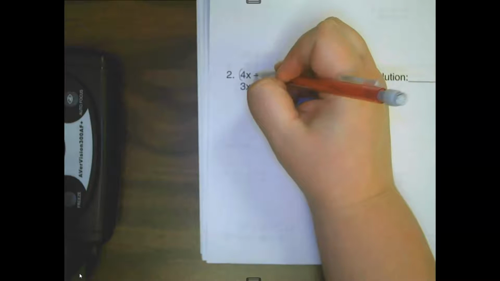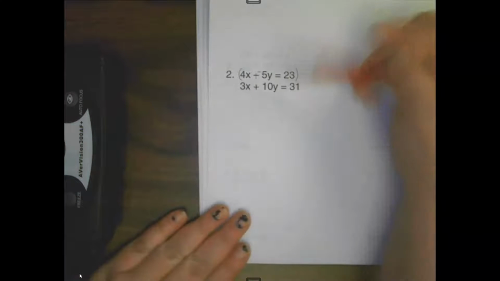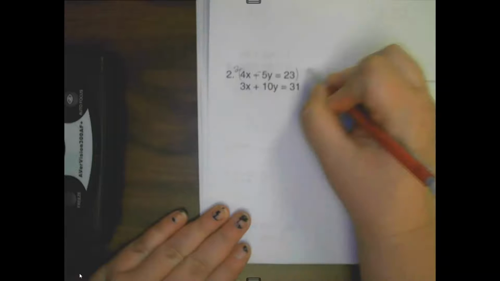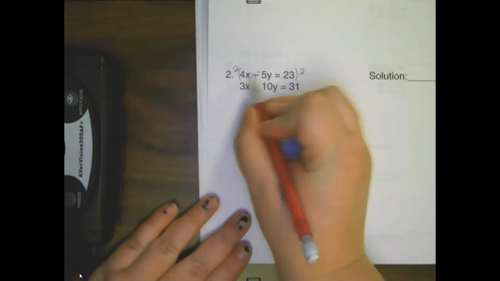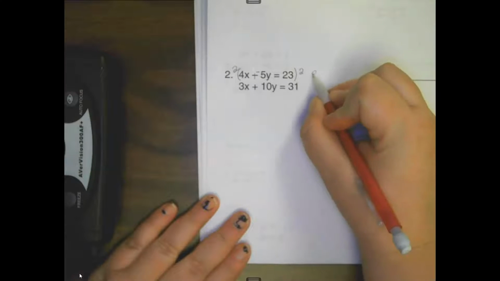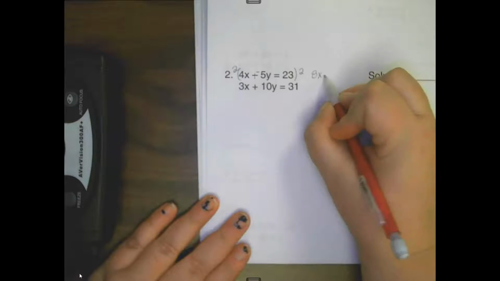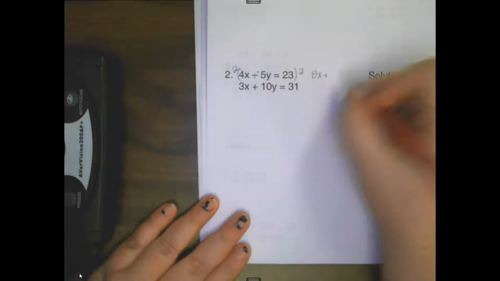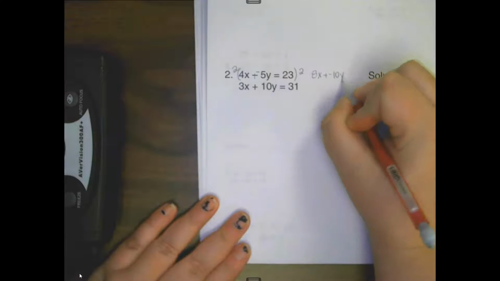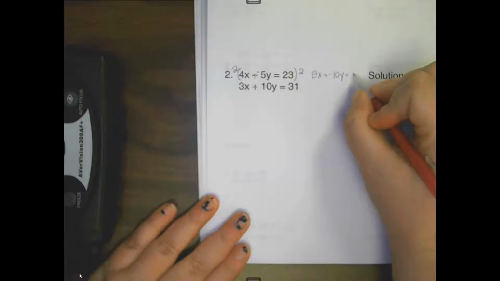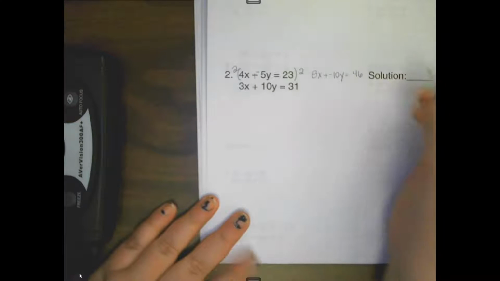And this is already a negative, because I want one of them to be negative and one to be positive. So I'm going to multiply both sides by 2. This one's going to become 8x plus 2 times -5 is -10y. 23 times 2 is 46.